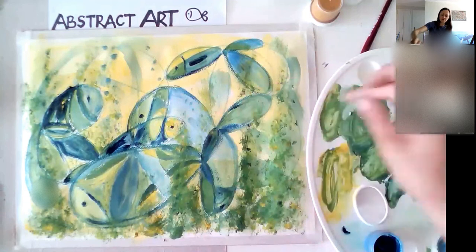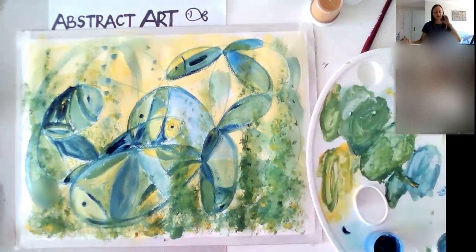Now, what else, girls, you think you can paint like these with shapes? What other objects you can find?